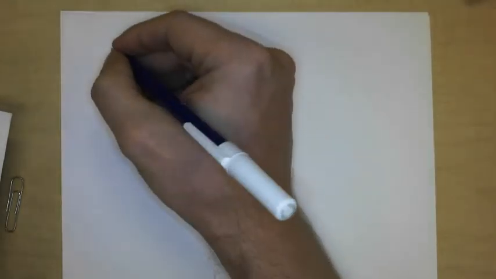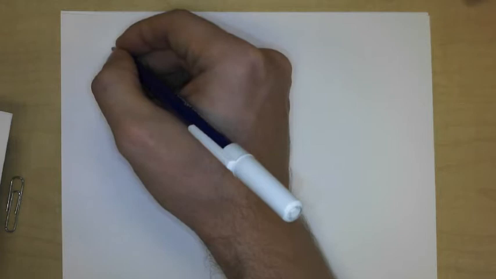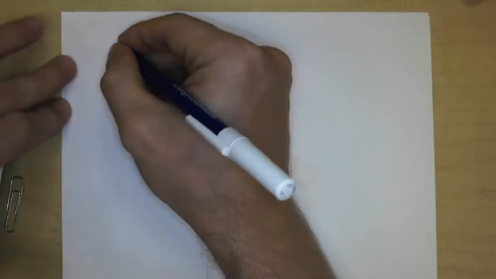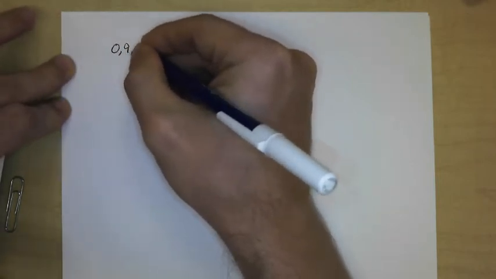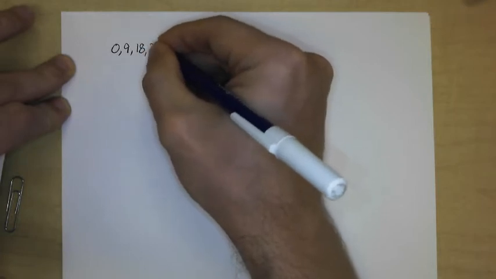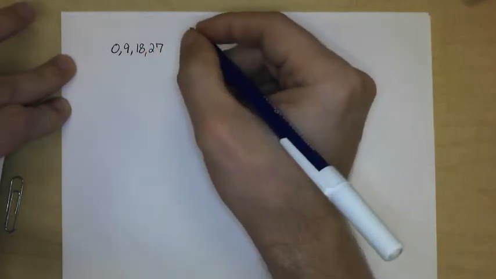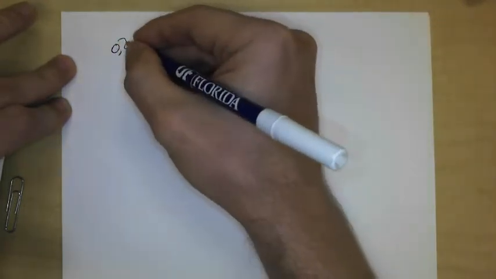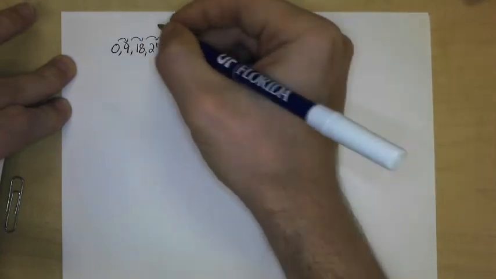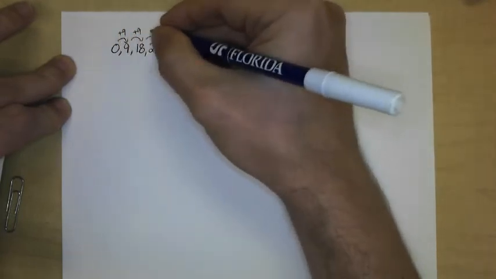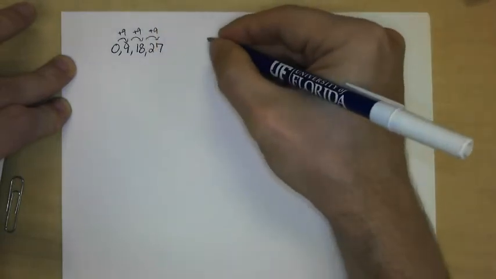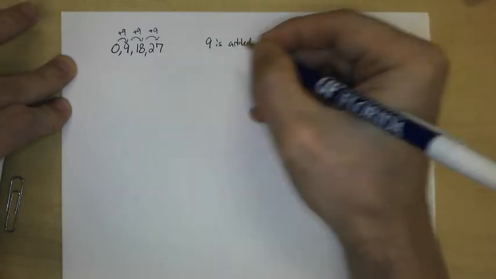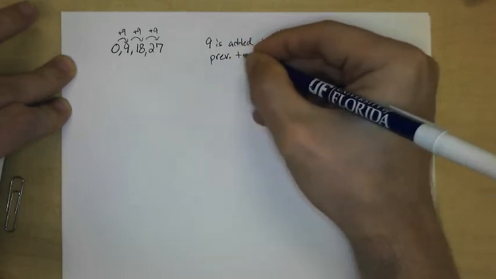Now, what we're doing is arithmetic sequences, so they're going to be pretty straightforward. Let's see, an example is, let's say we have 0, 9, 18, 27. And I want to know what's happening with this arithmetic sequence, and what are the next two terms. Well, when we go from 0 to 9, and 9 to 18, and 18 to 27, each time we're increasing by 9. So for what's happening here, we would say 9 is added to the previous, I'm going to abbreviate that, term.